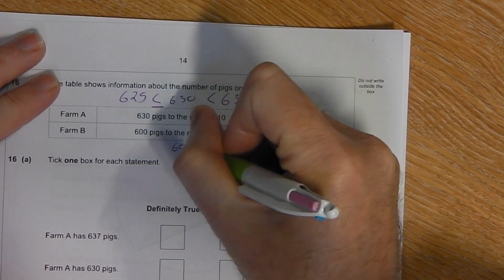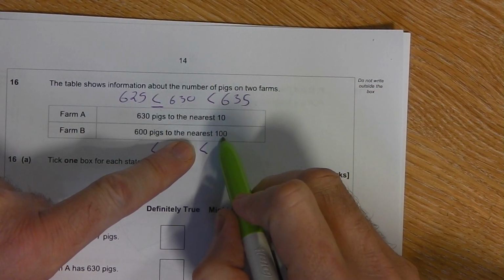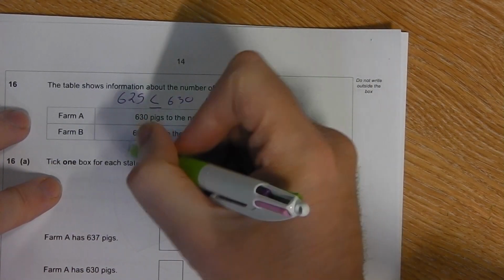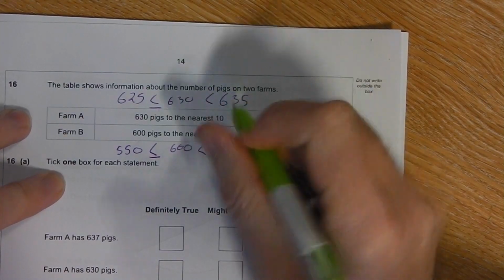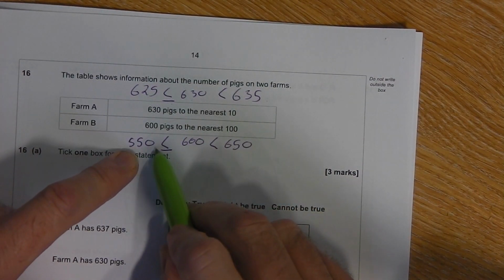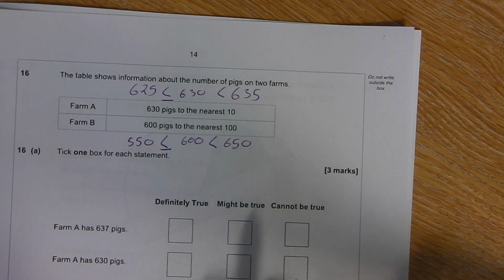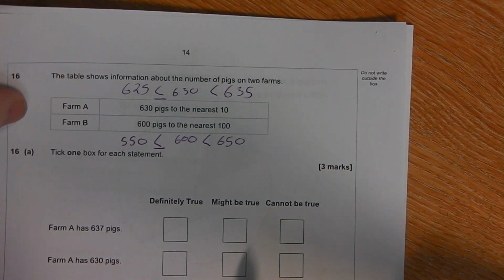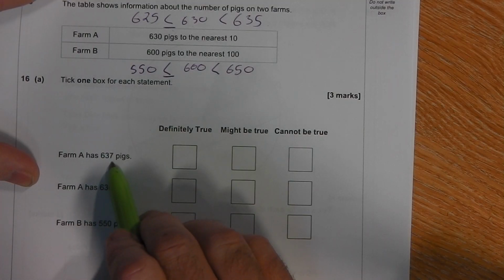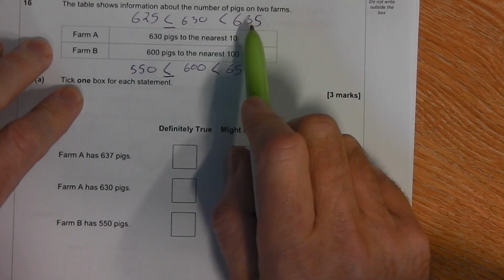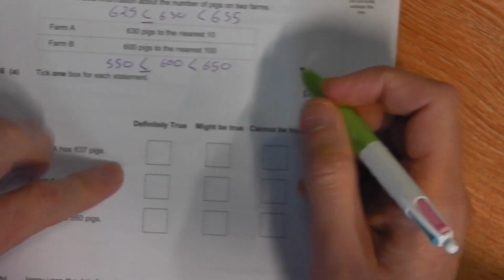Now we've got 600 pigs, and I'm going to put the same in there, but this time rounded to the nearest 100. Half of 100 is 50, so I take away on that side and then I add on that side, and again 550 or more is going to round up to 600, but less than 650 will round down to 600. Okay, we'll come back to that one a bit more in depth, but for now it says farm A has 637 pigs. Well, if we look at farm A, the highest it could be is less than 635, so that cannot be true.